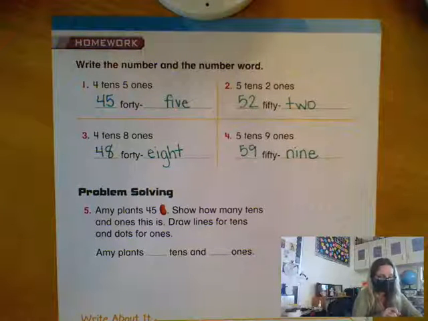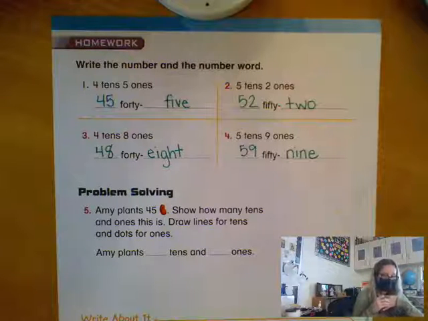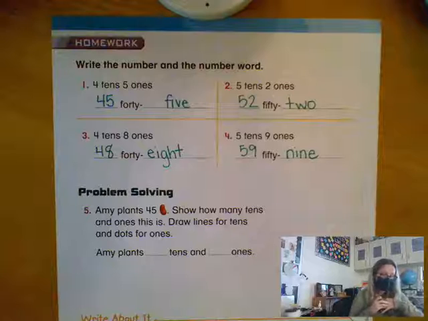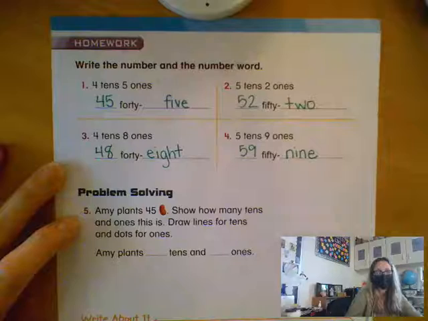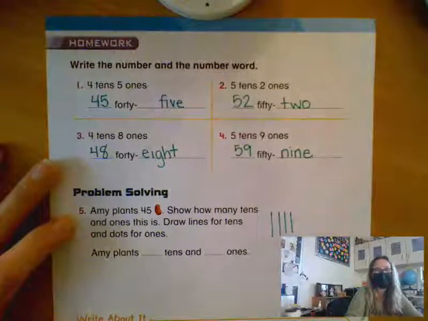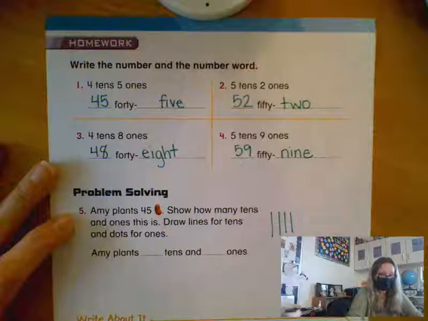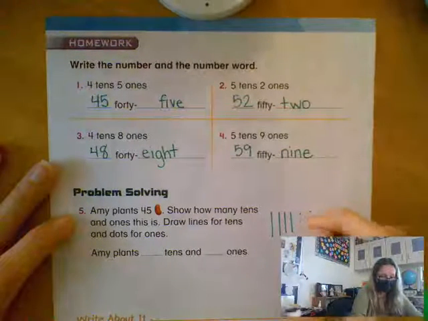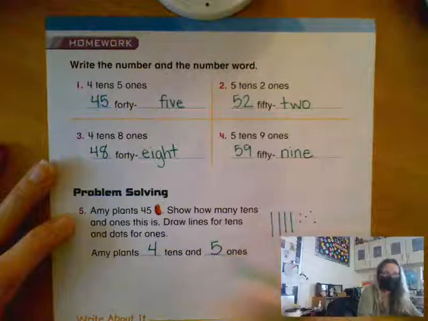All right. The problem solving on this side says Amy plants 45 beans. Show how many tens and ones this is. Draw lines for tens and dots for ones. So, Connor, how many lines should I draw for 45 tens? 4. So there's 1, 2, 3, 4 tens. That's 10, 20, 30, 40. And how many ones should I draw, Drew? 5. 1, 2, 3, 4, 5. So she plants 4 tens and 5 ones.